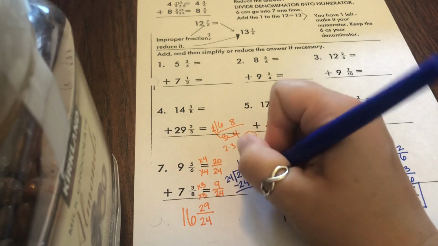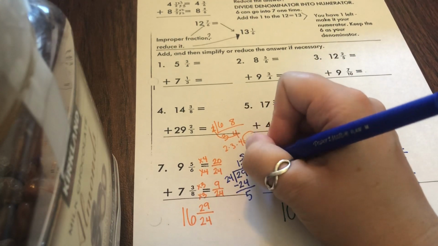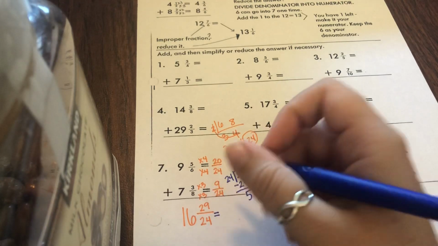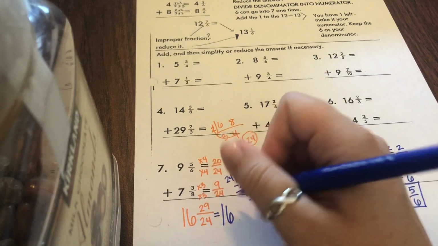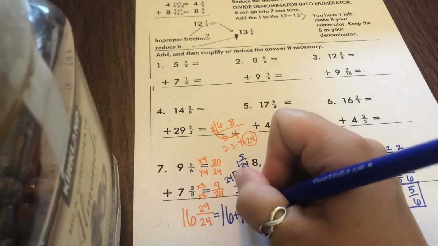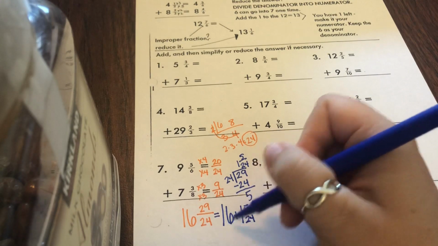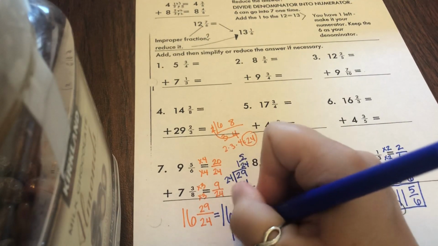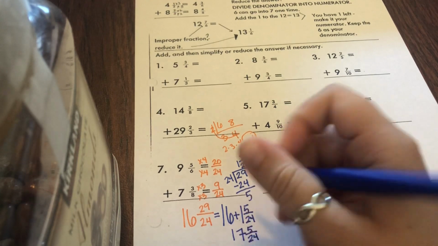When you subtract that, you get 5. So you put your remainder over what you divided by. That means that you still had the 16 here, but 29/24 is the same thing as 1 and 5/24. So let's go ahead and combine those. The whole number is 16 plus 1 is 17, and then keep the fraction the same of 5/24.